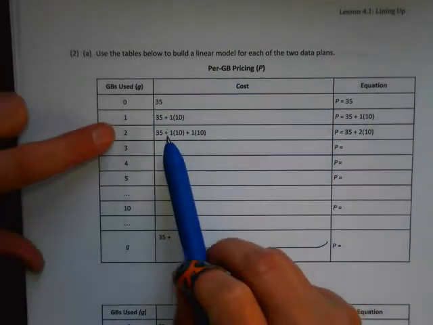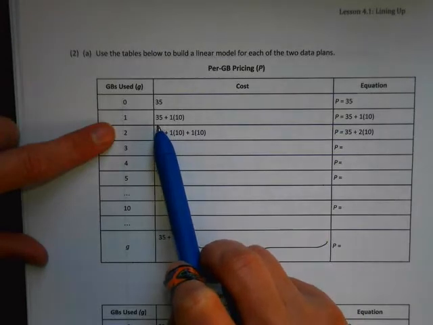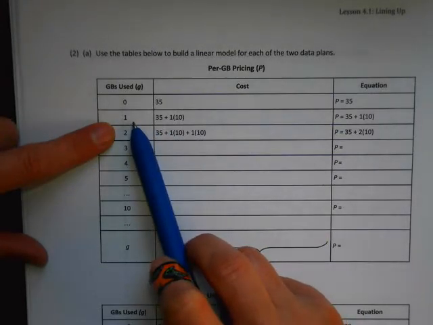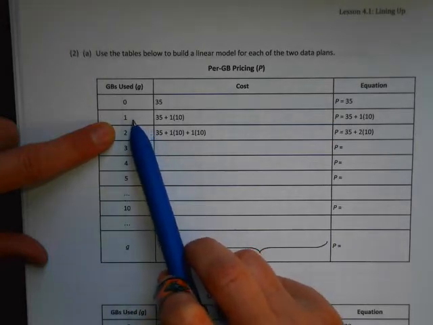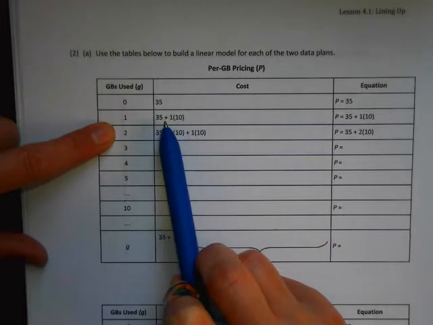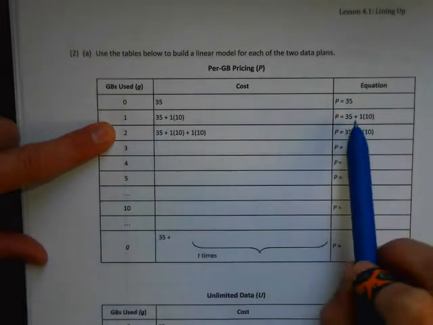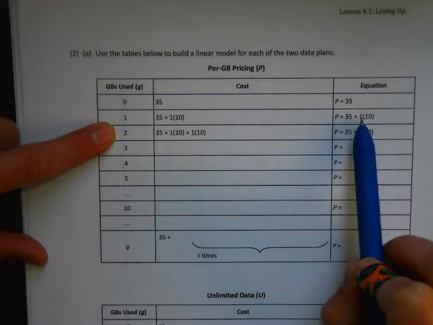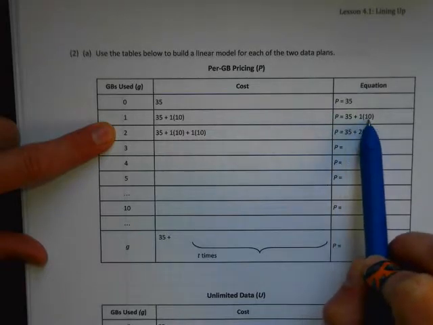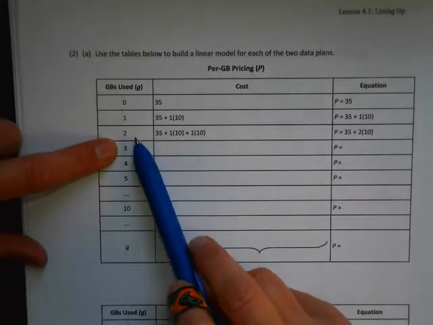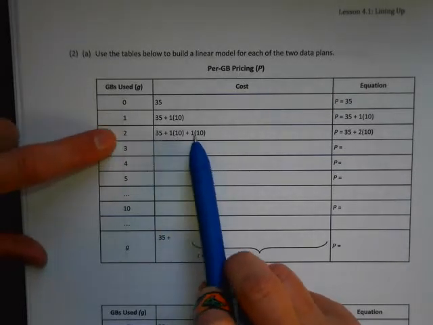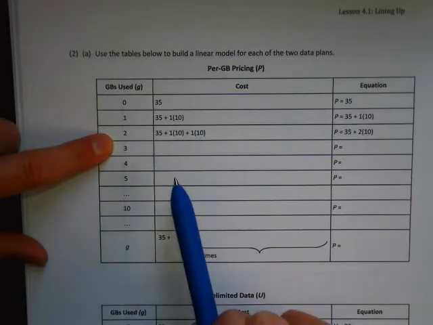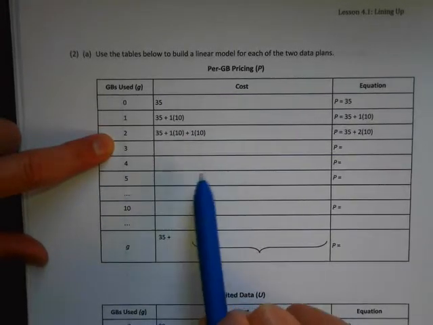if you turn on the internet or use any sort of data up until 1 gigabyte, you're going to be paying $10 extra on top of the 35. That's why they have 35 plus 1 gigabyte times 10. So for 2 gigabytes, you have $35 and then $10 for each gigabyte. So you've used a full one, and then anywhere between the first and the second one, you're going to be paying $10 for each of those.